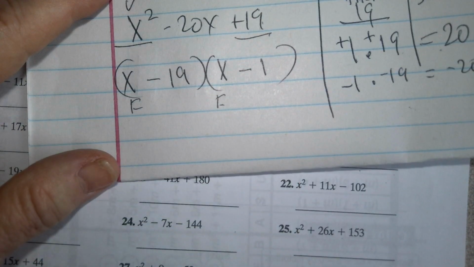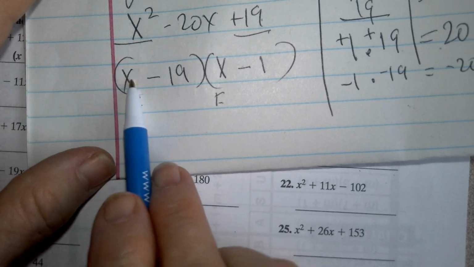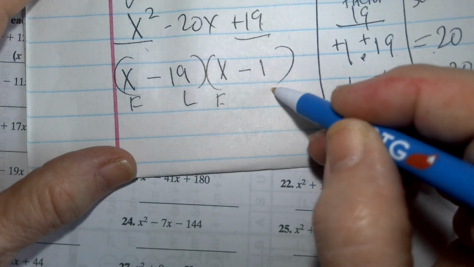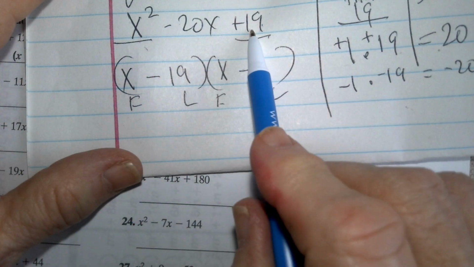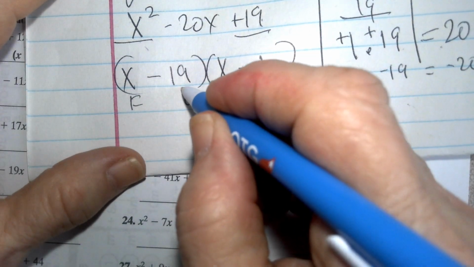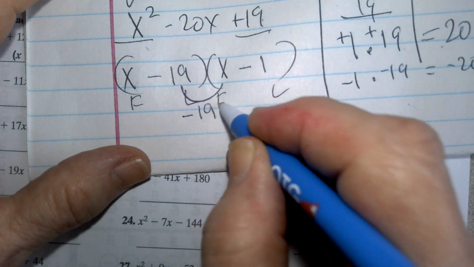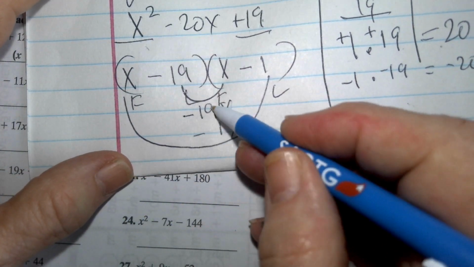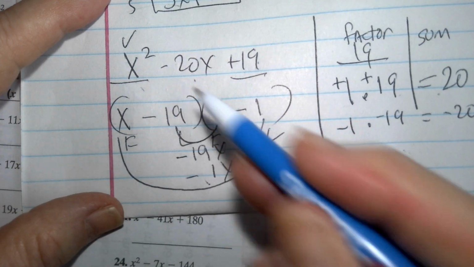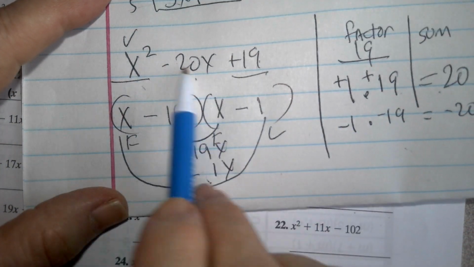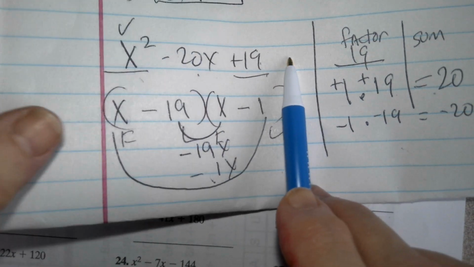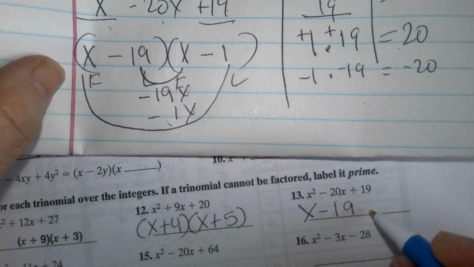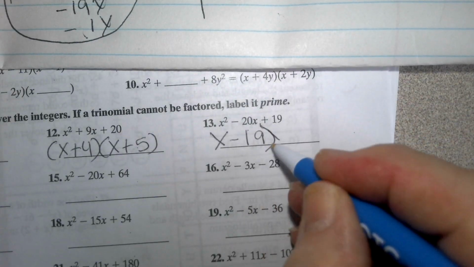All right, so if I'm doing it this way, I already know visually I can see x times x is my x squared. I could see negative 19, my last, times negative 1 is positive. So the only one that you really need to check is the inside, which is the negative 19x, and the outside, negative 1 times x is negative 1x. And that does sum to the negative 20. So that is the factorization of that trinomial. So go ahead and put that right here. x minus 19.